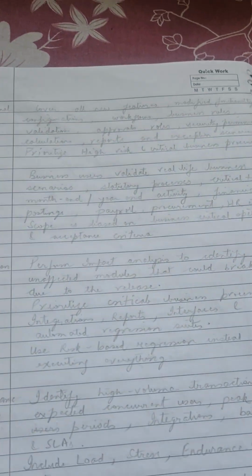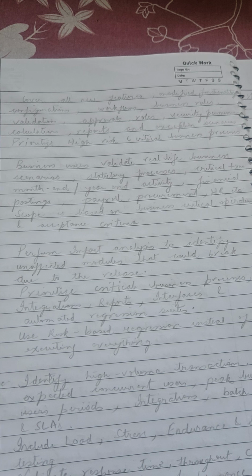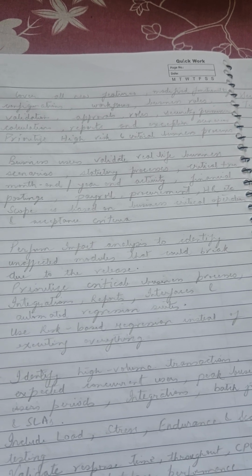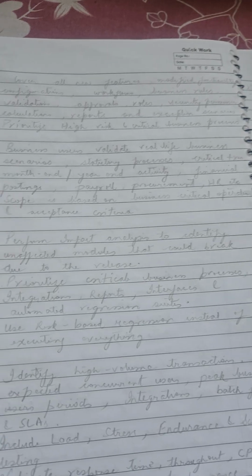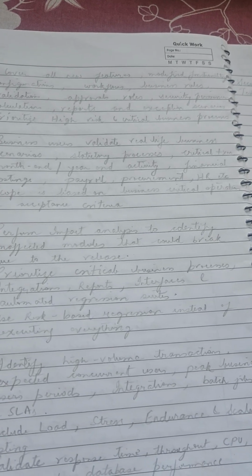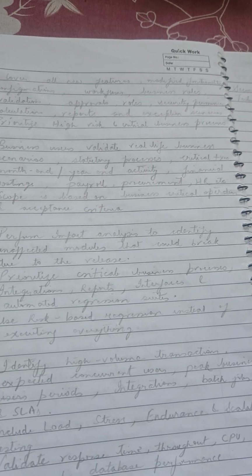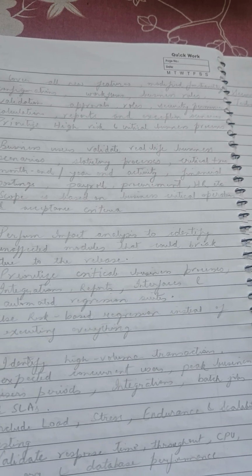Regression testing: perform impact analysis to identify unaffected modules that could break due to the release. Prioritize critical business processes, integration reports, interfaces, and automated regression suites. Use risk-based regression instead of executing everything.